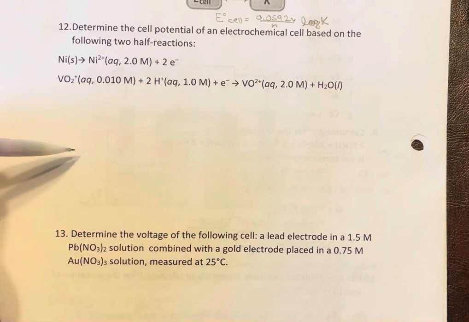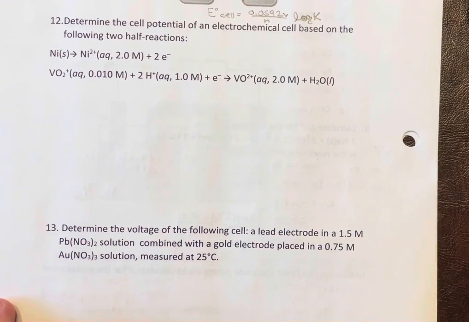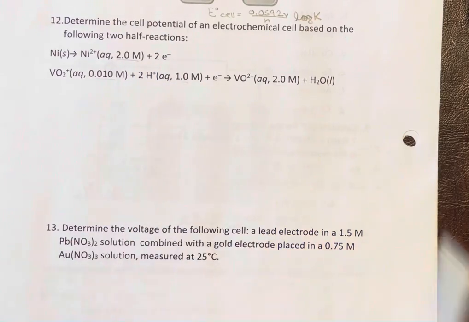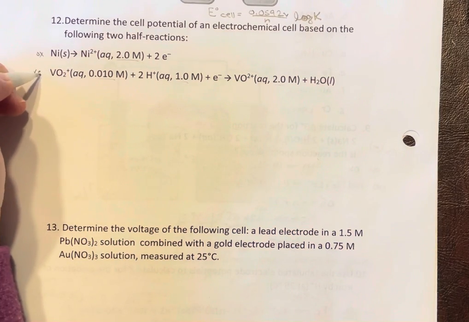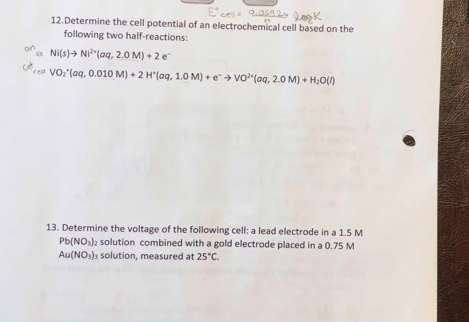All right, so now we're getting into non-standard conditions. Remember, standard conditions always assume 1 molar concentrations. And in this case, we are not at equilibrium. So the first thing we need to try to do is identify oxidation and reduction. So this here is oxidation, this is reduction. Oxidation is the anode, reduction is the cathode.